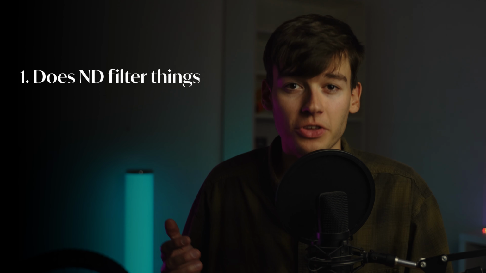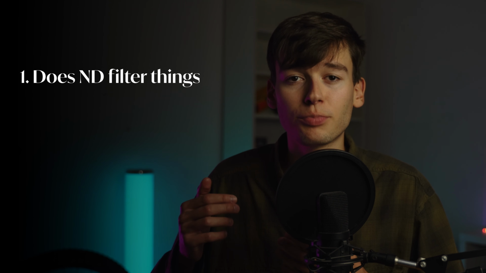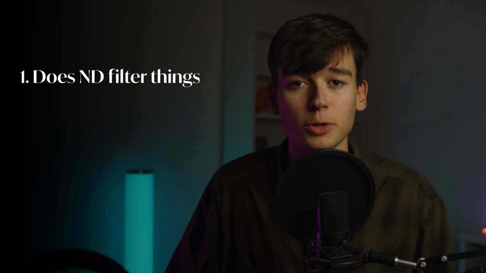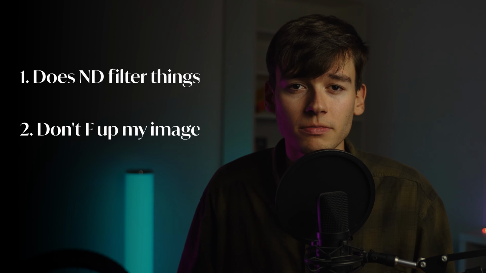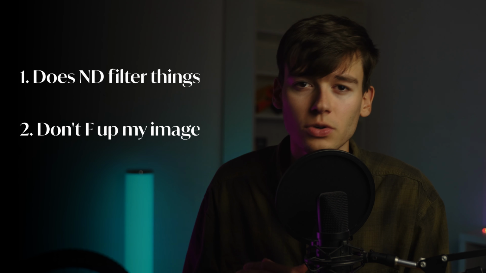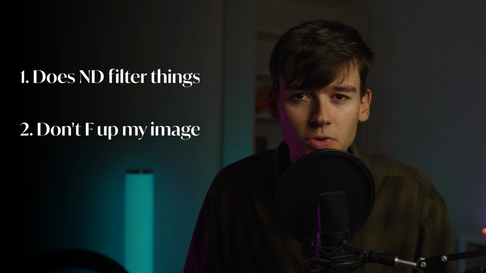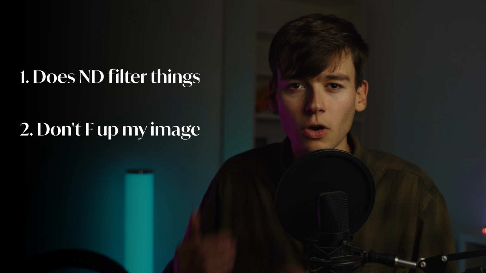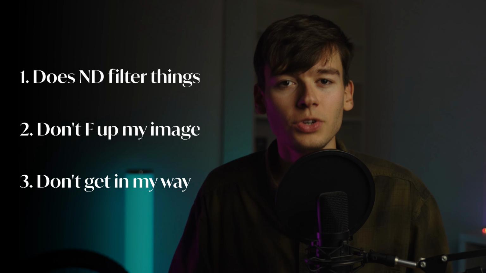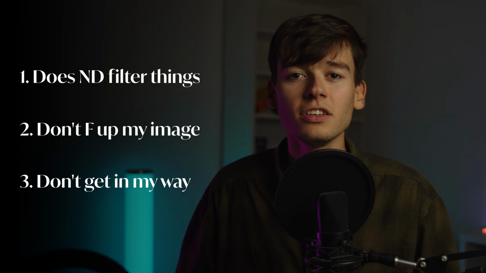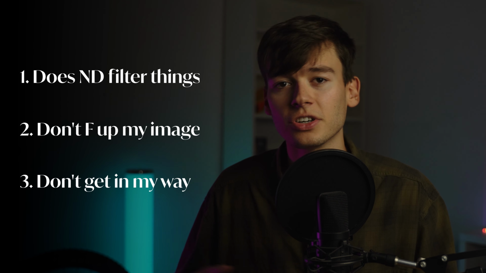First, very simple, does it do the ND filter things? So does it allow you to get a proper exposure at a reasonable aperture? Second, does it keep your image roughly the same, so it doesn't introduce any color cast or lose contrast or lose sharpness or whatever? Basically, does it not turn the beautiful image of your expensive camera and lens into shit? Third, is it easy to use? Does it allow you to easily put it on, take it off, and adjust your exposure?